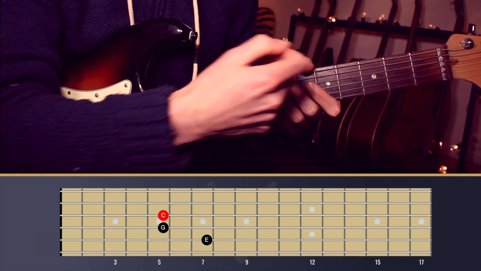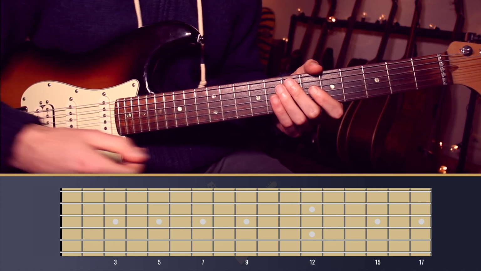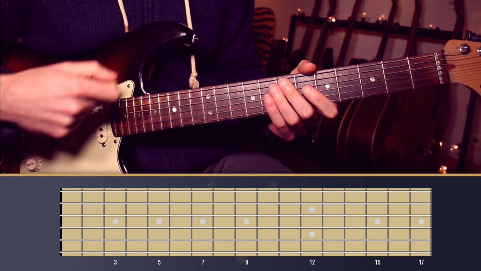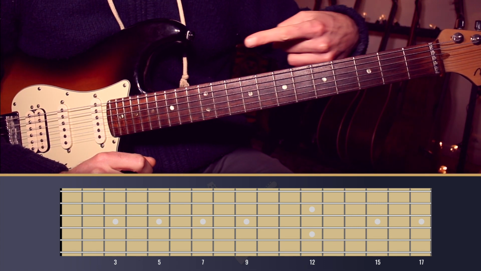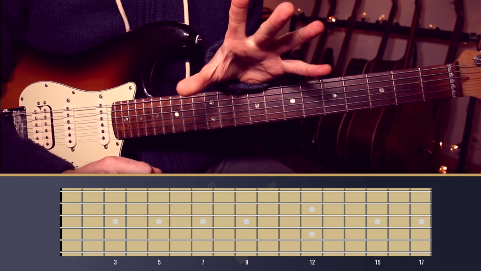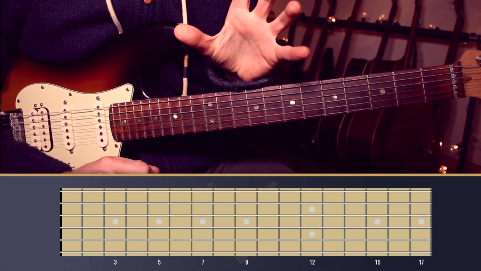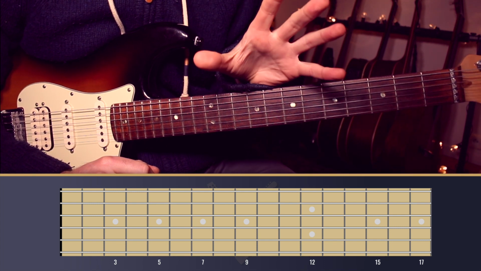Then you can carry on from that point. You keep cycling through, going up the scale but working this way, and then you go down the scale working this way. And that is one string set, and those are closed position, closed voicing triads.